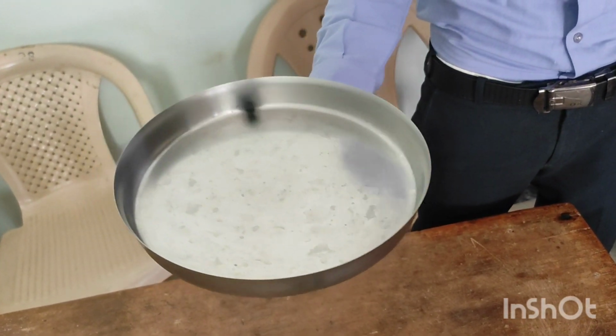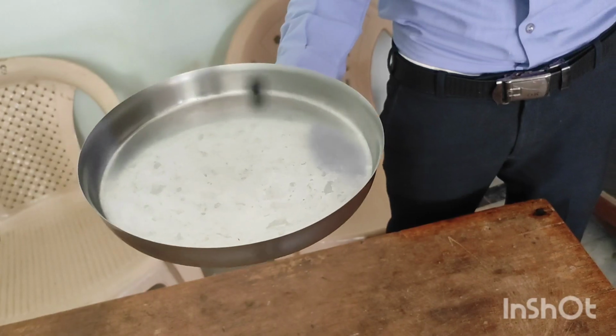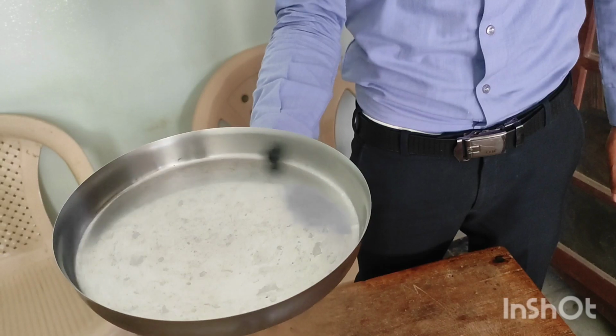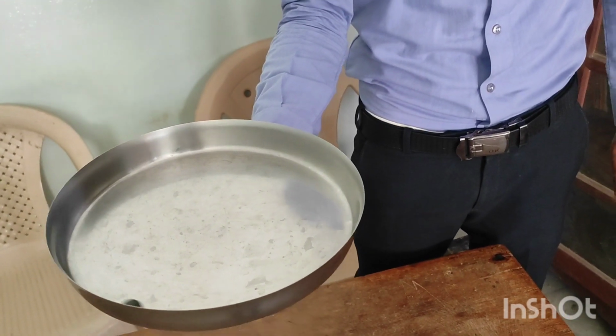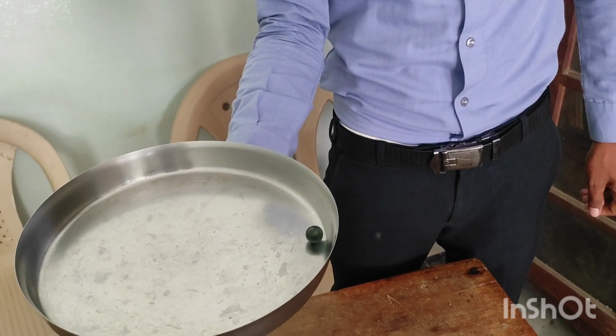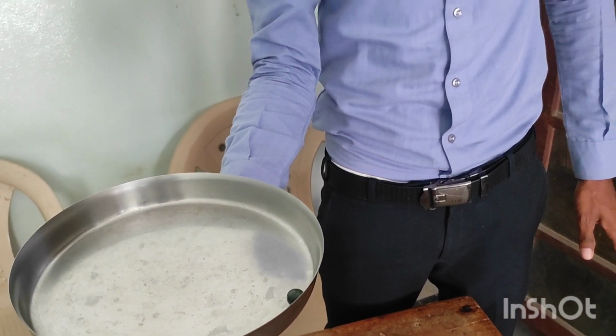The marble rolls over the circumference of the plate. When I stop shaking the plate, the marble does not stop instantly. The marble continues to move in its uniform motion along the circumference of the plate. The reason why the marble does not stop when I stop shaking the plate is that the marble experiences the law of inertia of motion. That means the law of inertia of motion keeps the marble in its uniform motion.